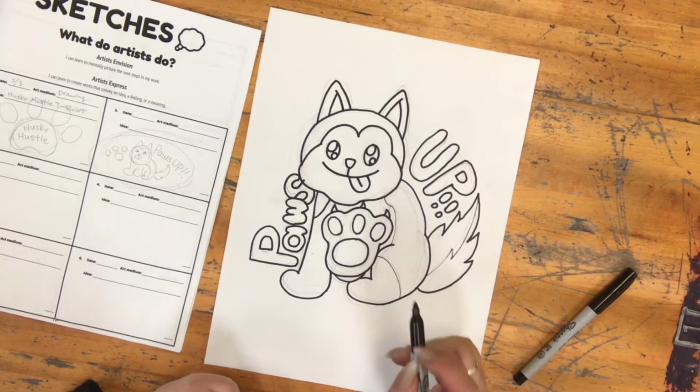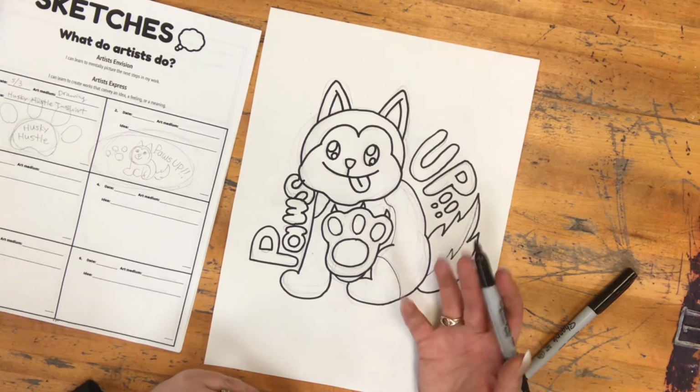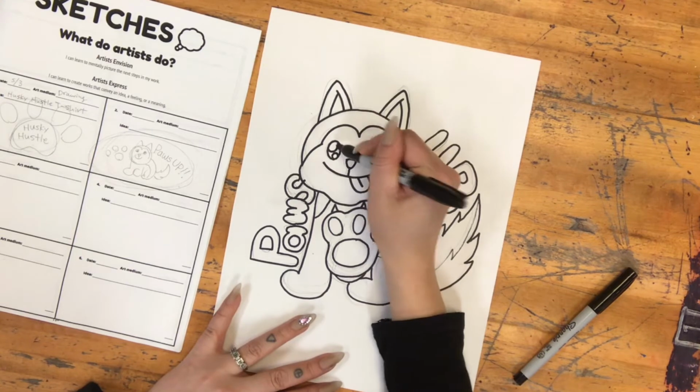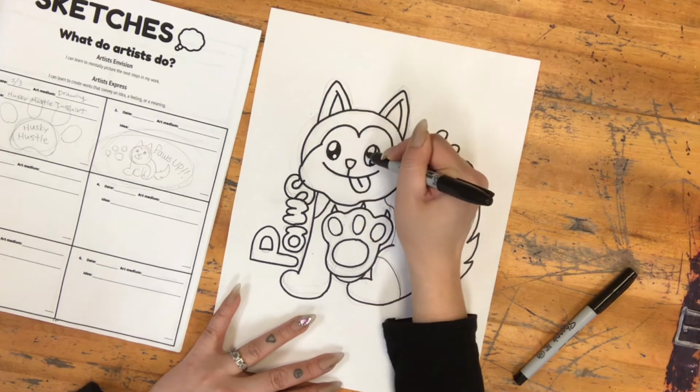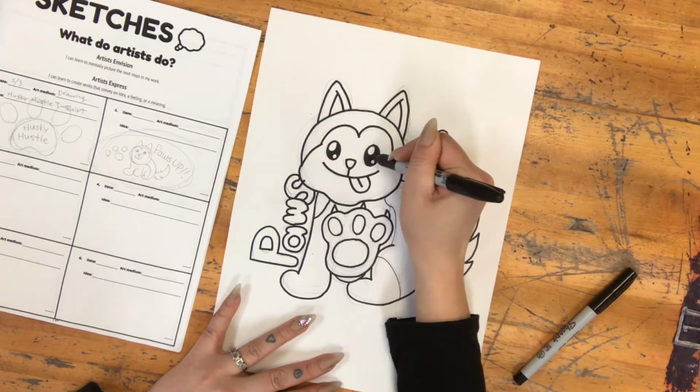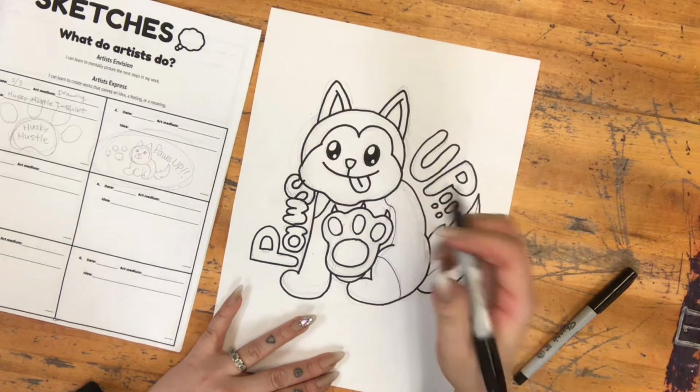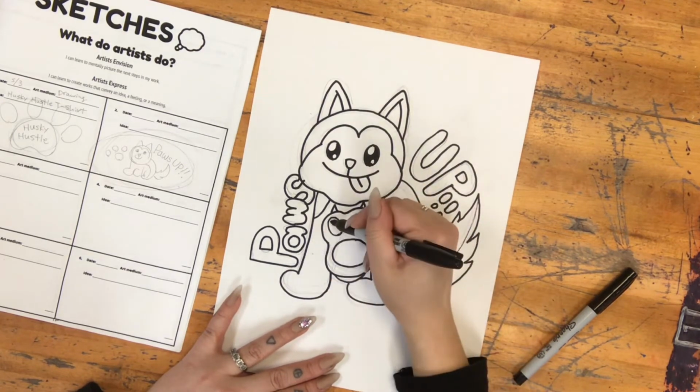Now, you can color in spots that you want to be colored in on your t-shirts. So maybe I can color in the eyes. But again, don't use any other colors. It's gonna have to be just black and white. The white of the paper and the black of the Sharpie marker.